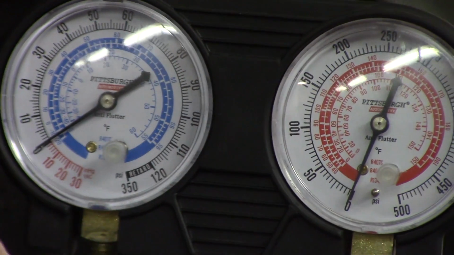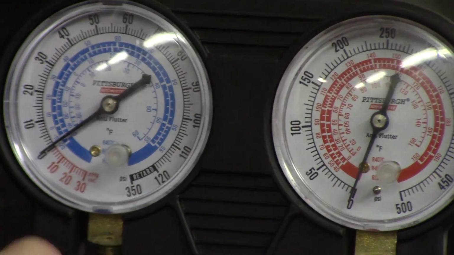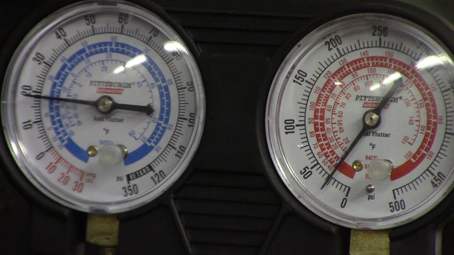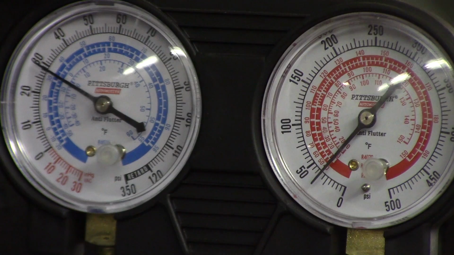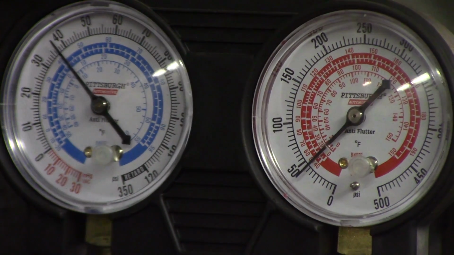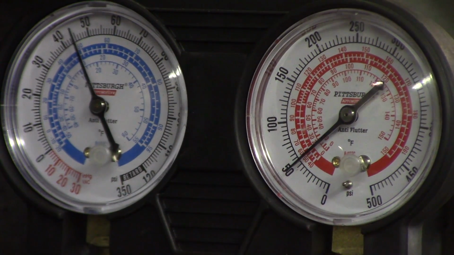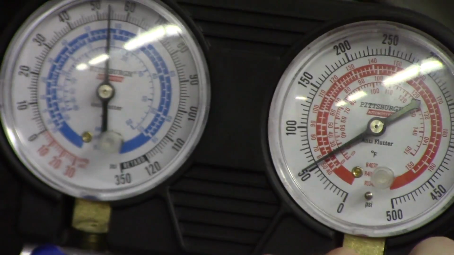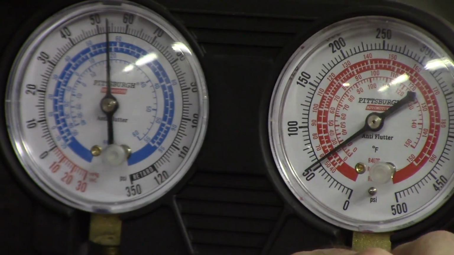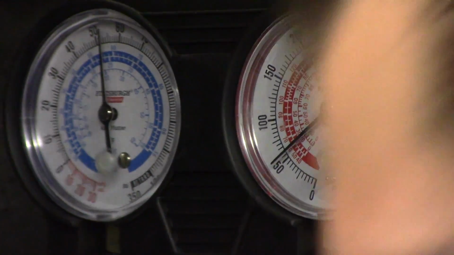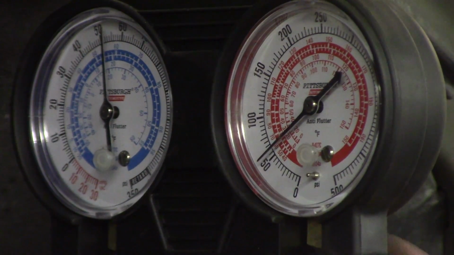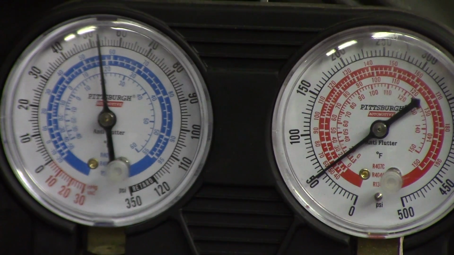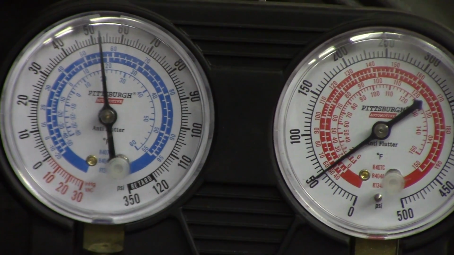See if we can watch this. See my low side going up. And I'm just going to close this valve off. And now I have about 53 psi in there.